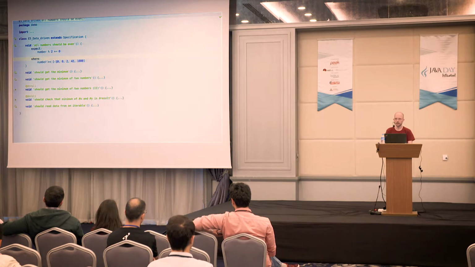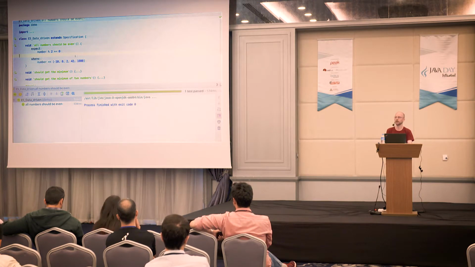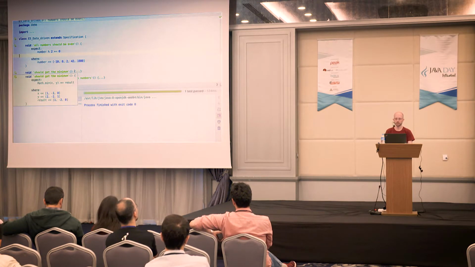But imagine that here, it's a very complex setup with a lot of things. What Spock is going to do here is replace number with any of those values in every iteration. So it's going to test this number, -10, 0, 2, 42, and 1000 in every iteration, right? With this left shift operator and a list. I can run the test, and it's green because all the values are even numbers.